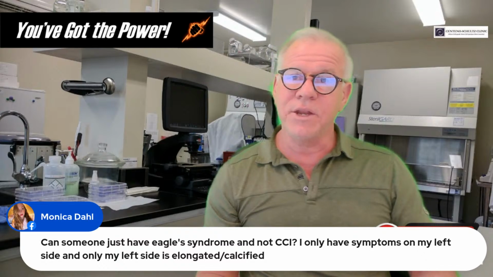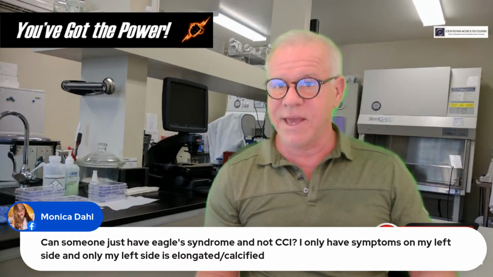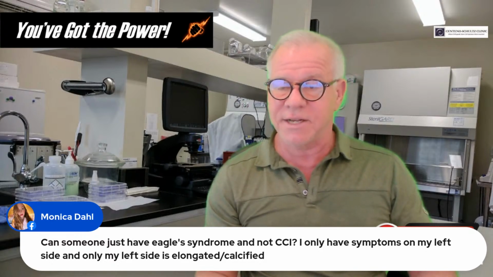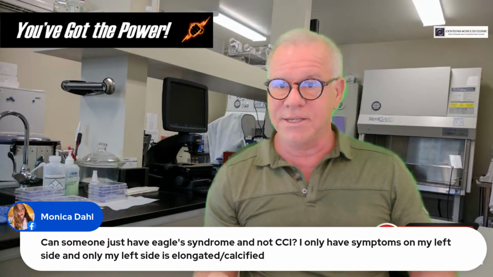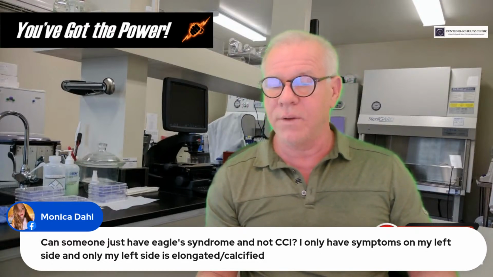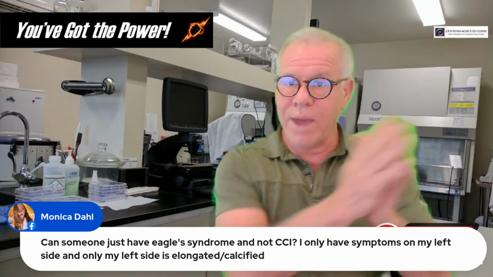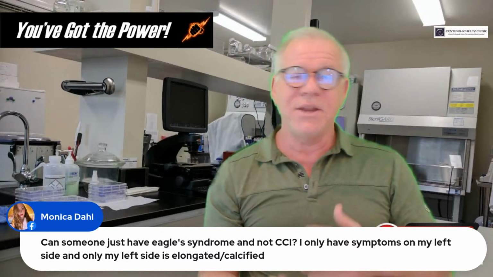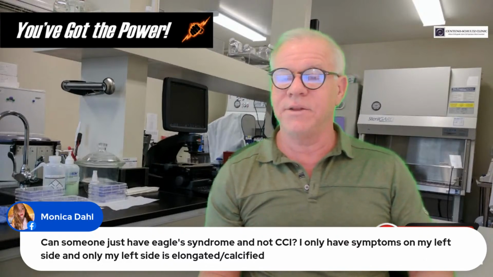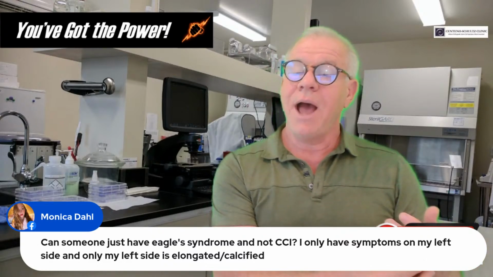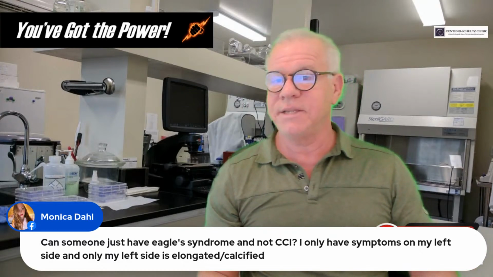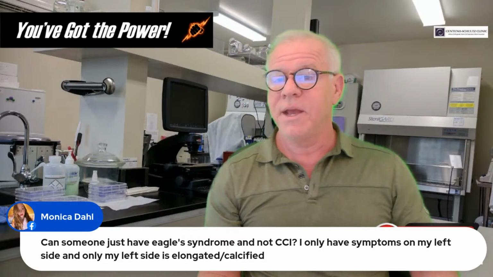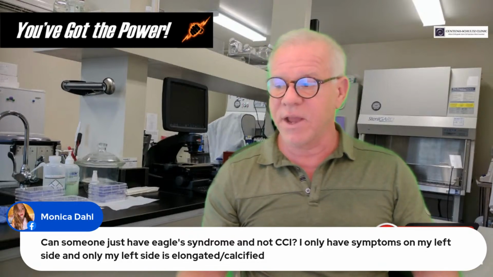So I don't think we can use that it's on the same side as the calcification as an indicator when 96% of the population with elongated styloids don't have any symptoms at all. It certainly adds a little more weight to the diagnosis that it's on that side. But then you've got to add a bunch of other things, and you've got to weigh the risk of not really knowing whether or not it's Eagle syndrome until we do a very invasive surgery, and then we see if it goes away. So be very careful with that.